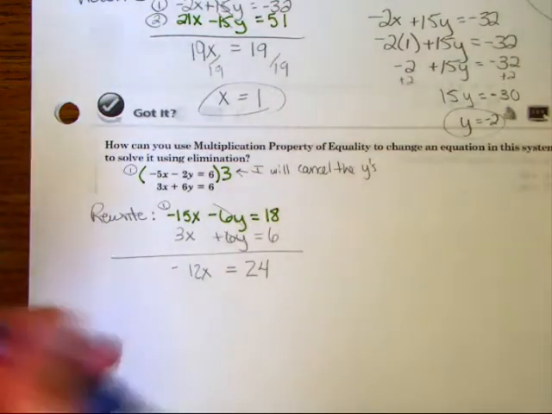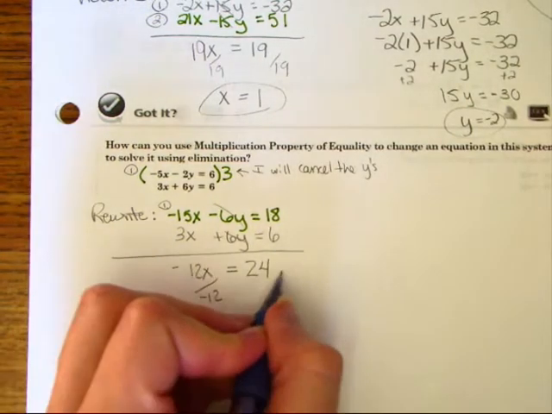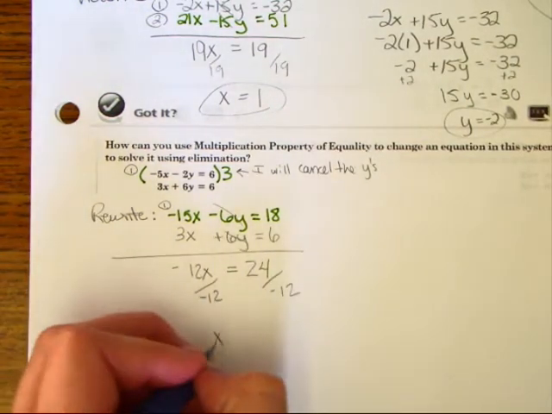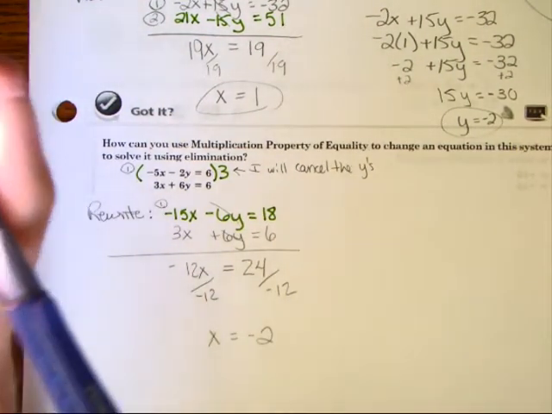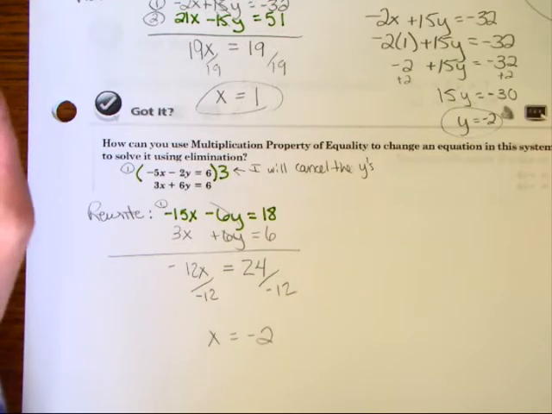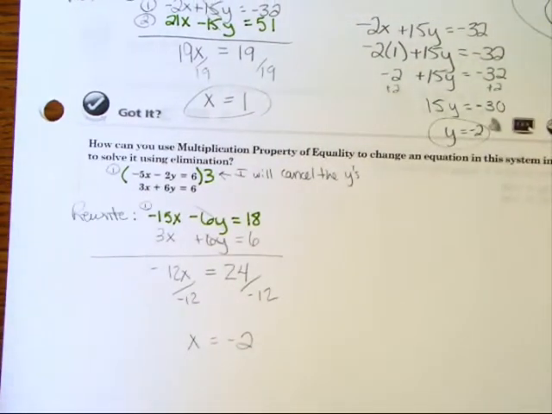Again, I gave you a pretty problem, didn't I? That was awfully nice of me. Divide each side by negative 12, and x is negative 2. A lot of you are going to think this is easier than yesterday because your answers are whole numbers. Well, guess what? I could easily make these problems difficult. So don't think that this is always going to be such pretty numbers. All right? X is negative 2.